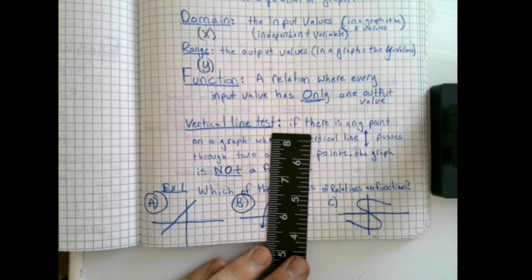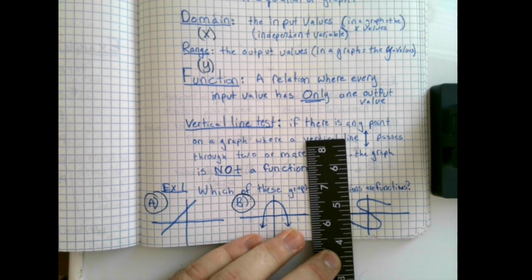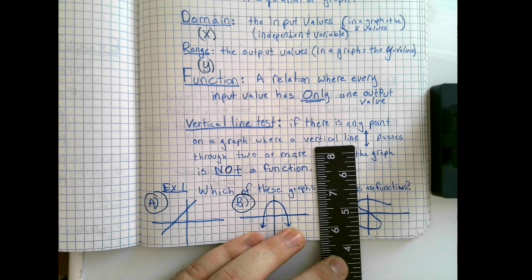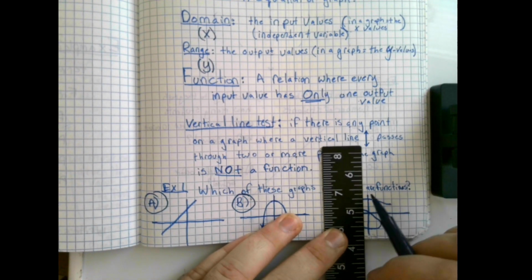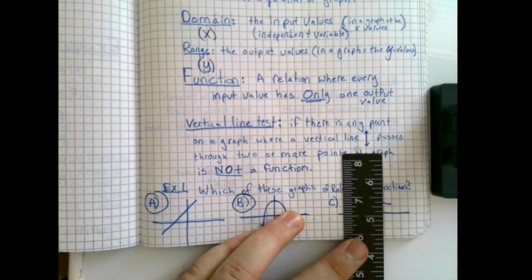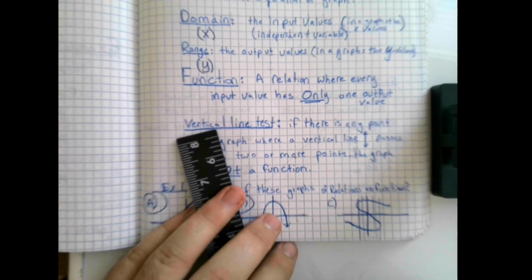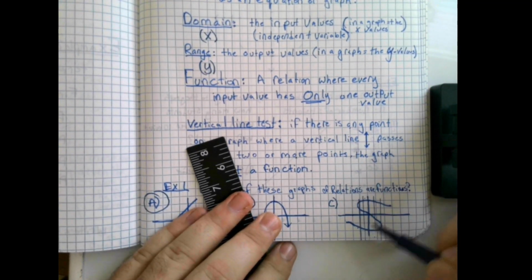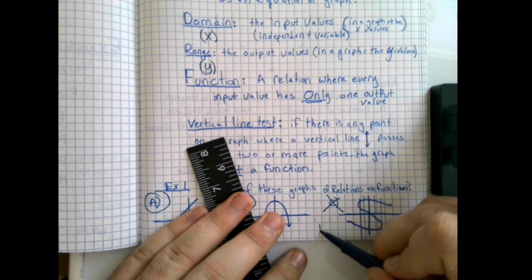Now let's check C. C, we start off, here we're at one point, here we're at one point, here we're at 2 points, and 3 points. So this here, since there are so many points where we pass through the line more than once, this is not a function.